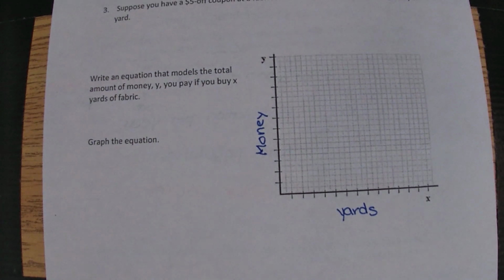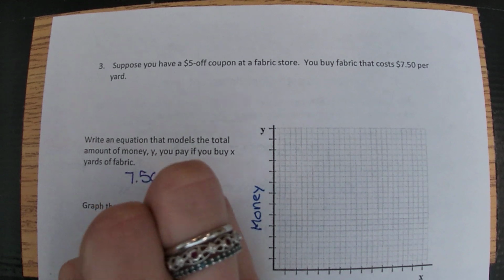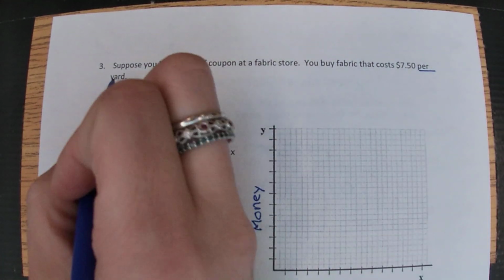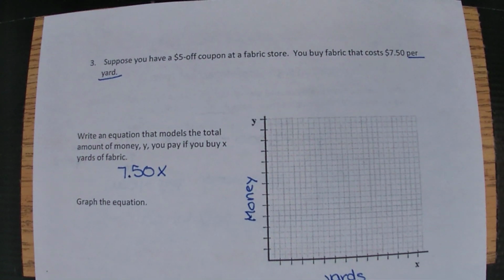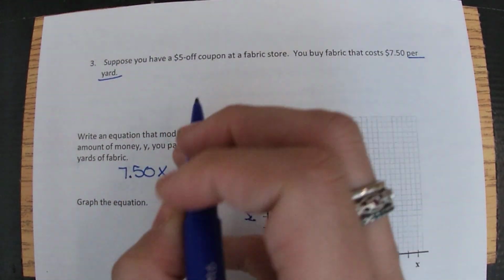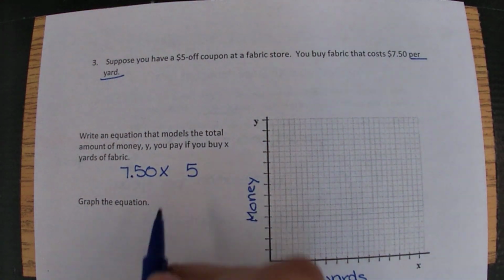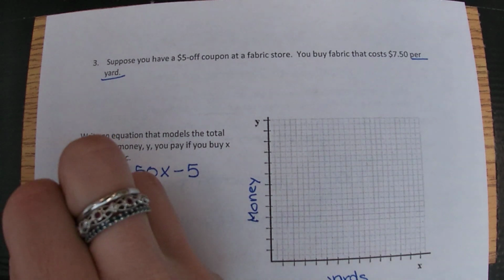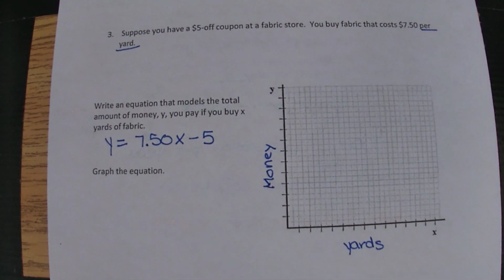Okay, so we're going to write an equation. So we are going to spend $7.50 per yard, right? When it's happening per item, it gets a variable. Okay, but once we have that total, we're also going to have a $5 coupon, but this is money that's off. So when it's money that's coming off, we're subtracting that. So we have y equals 7.50x minus 5.